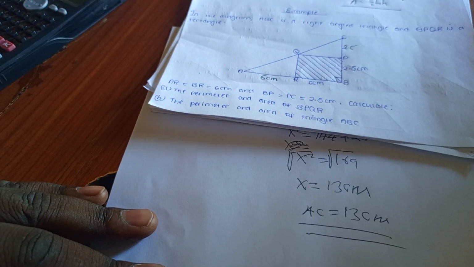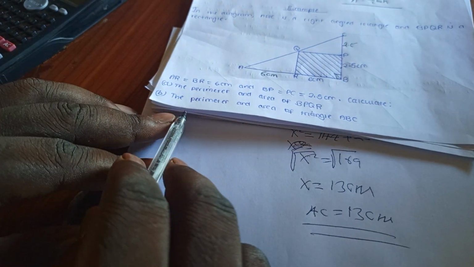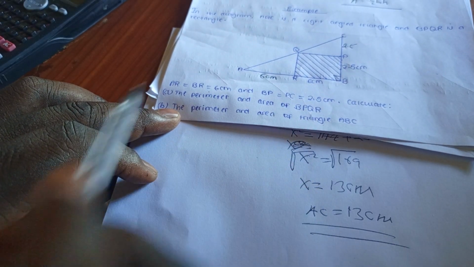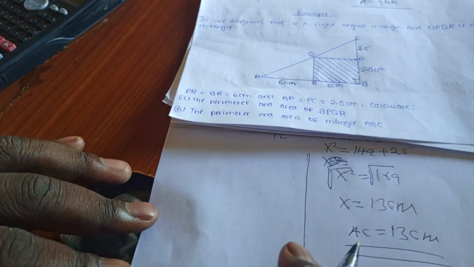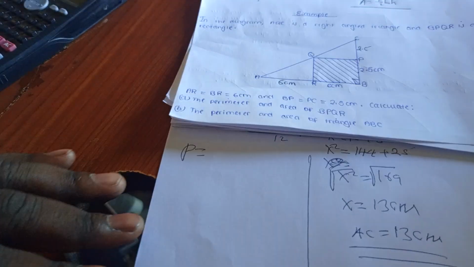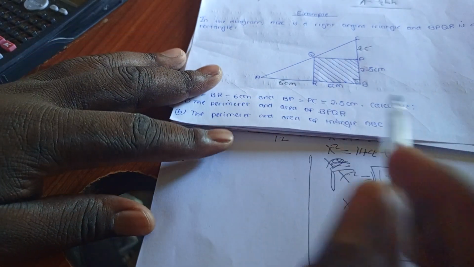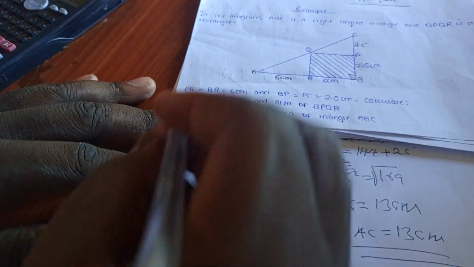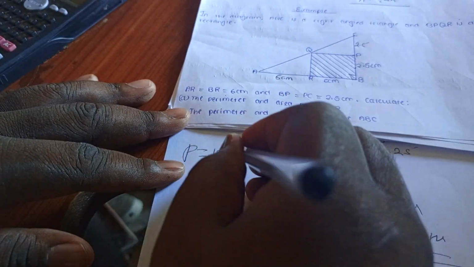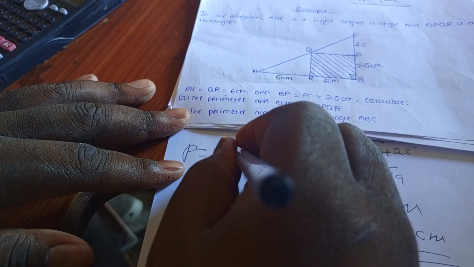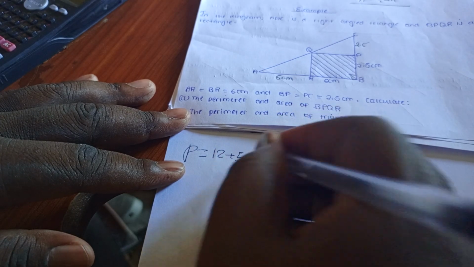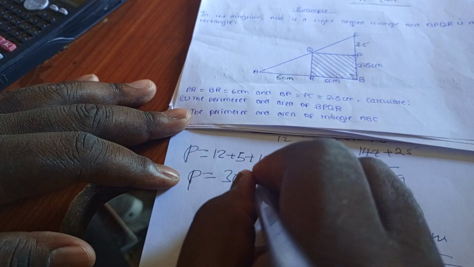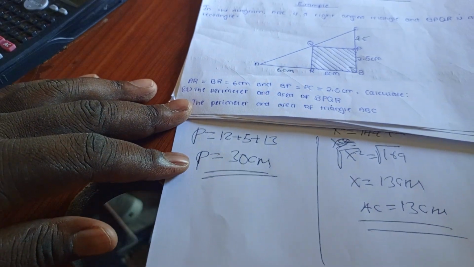Good. Now we follow the question: the perimeter and area of the triangle. When finding the perimeter, we're going to add. So perimeter is equal to 12 plus 5 plus 13. So perimeter is 30 centimeters. Good.